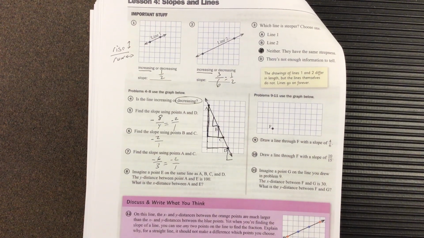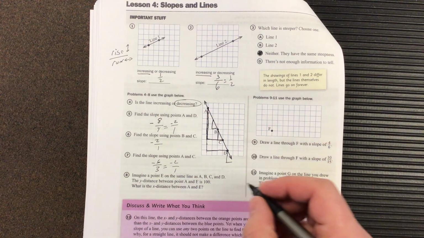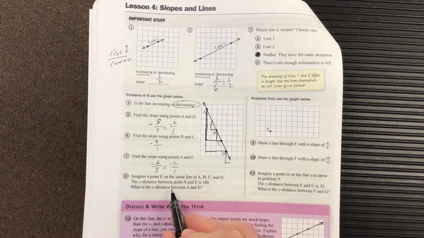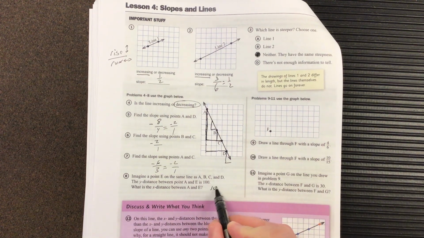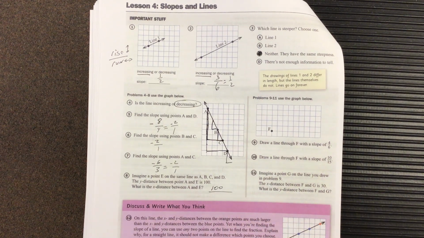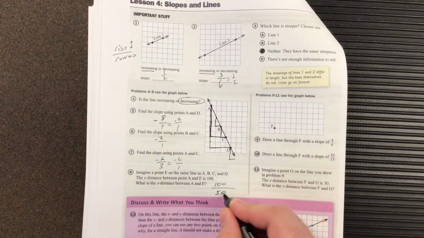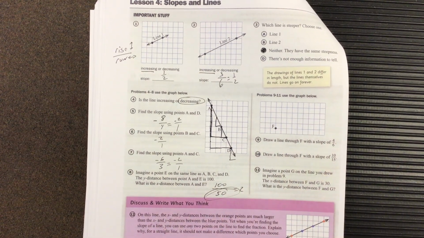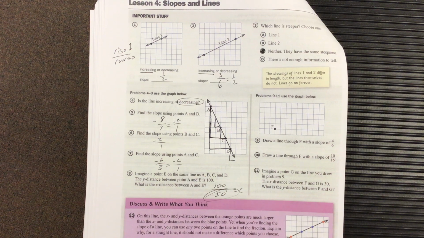It says imagine a point E somewhere on this line. The y distance is 100. What do you think the horizontal distance would be if it's on the same line? 50. 100 divided by 50 is what's going to give you the 2. Good job, Kira. 50 is correct.